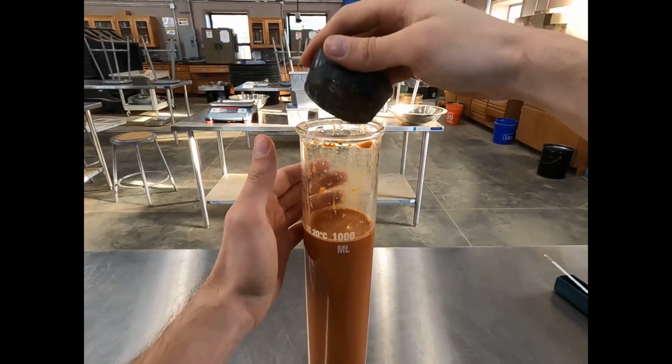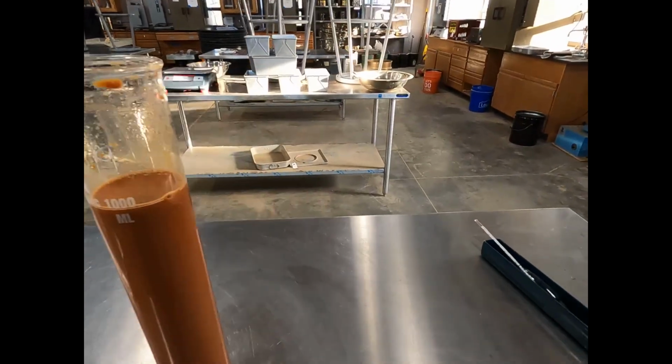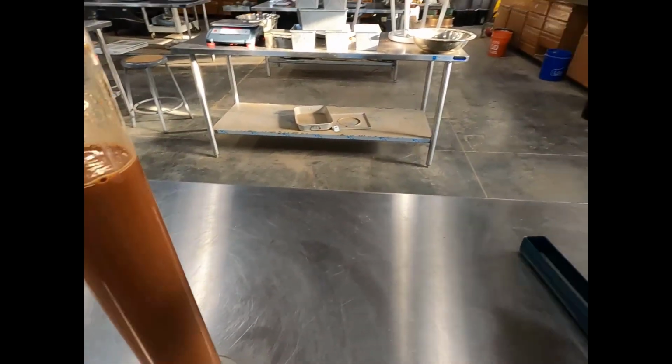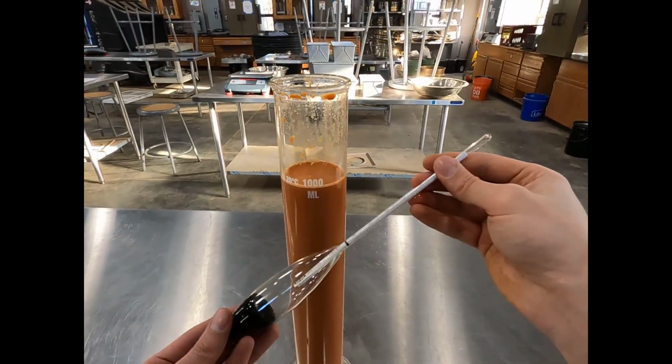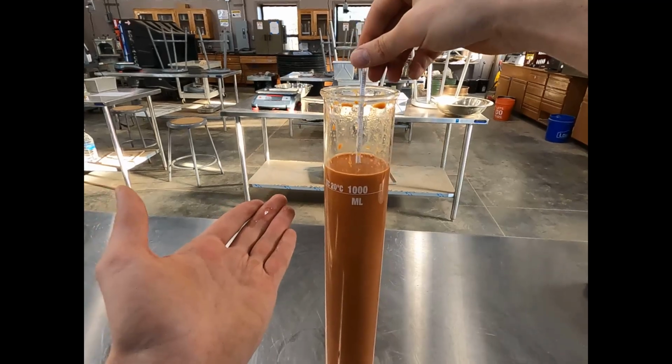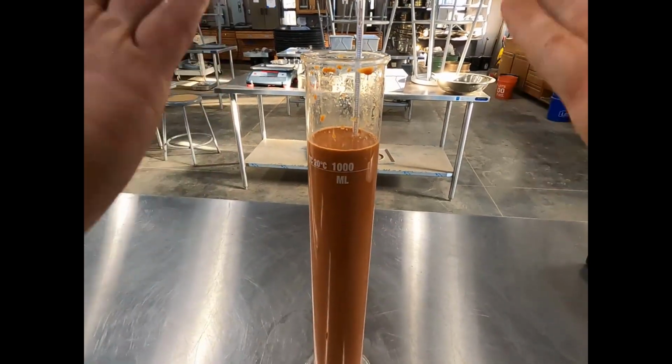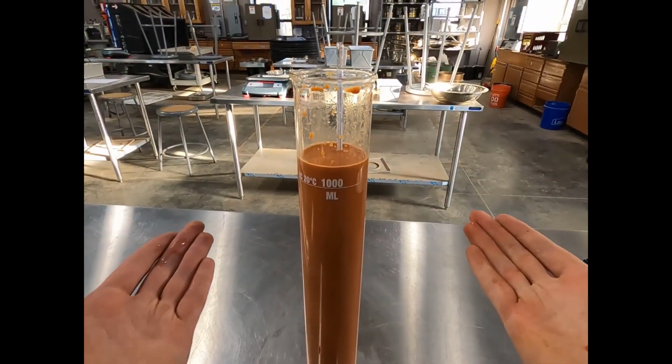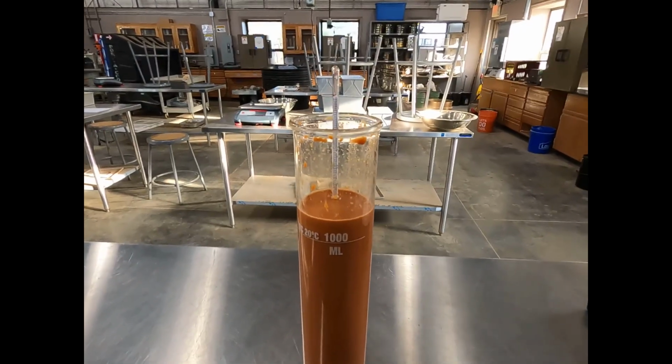losses. After 2 minutes, take your first hydrometer reading. To do so, place the hydrometer at roughly the buoyancy point and let rest for a few seconds. Then record the time elapsed in minutes and the hydrometer reading.